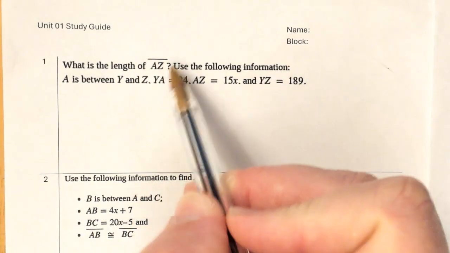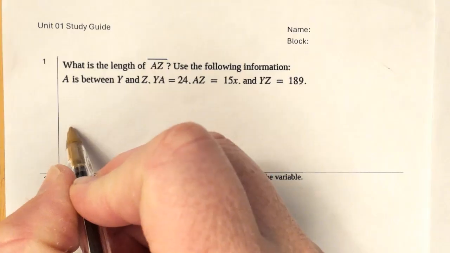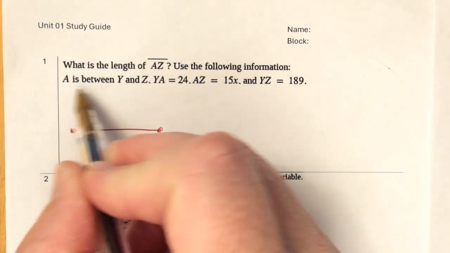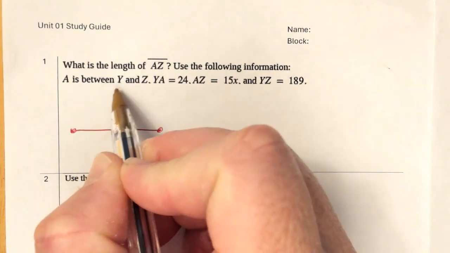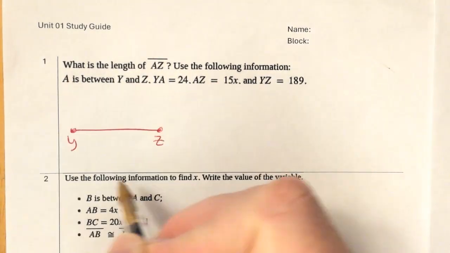All right, the first thing is they are talking about a line segment. So when in doubt, draw it out. We're going to draw this first. So drawing this line, we are going from A is between Y to Z. So it's from Y to Z. And then A is somewhere between there.